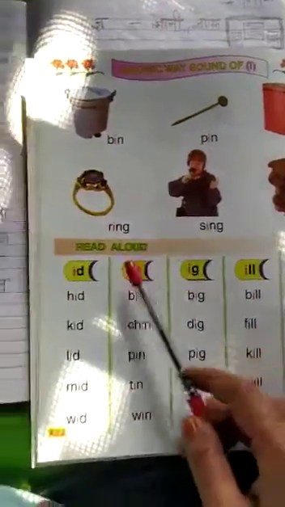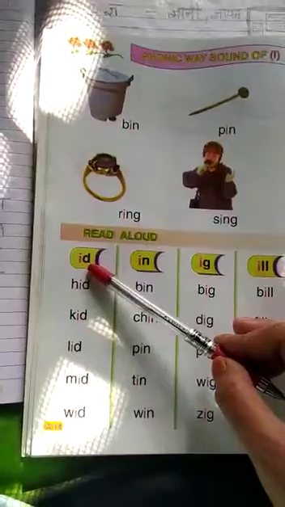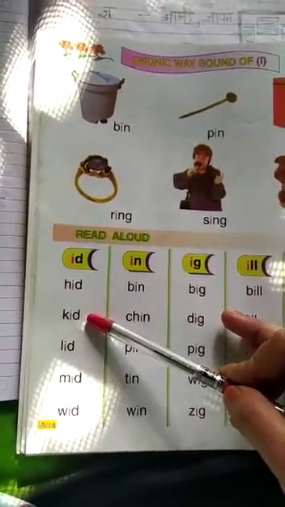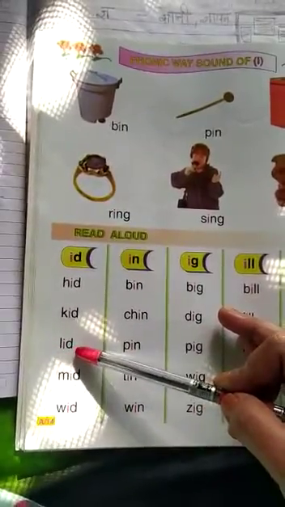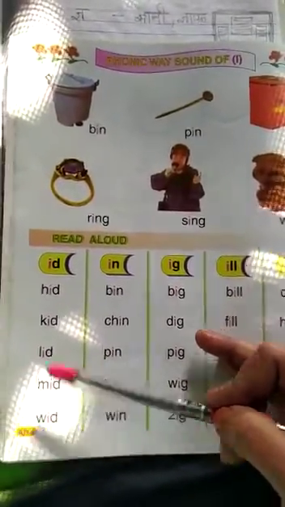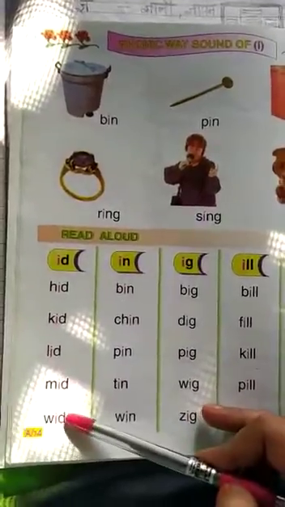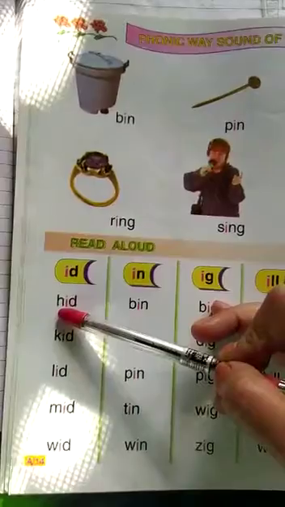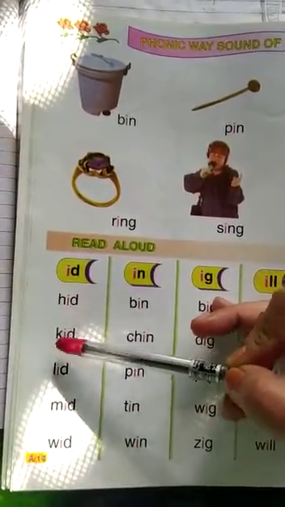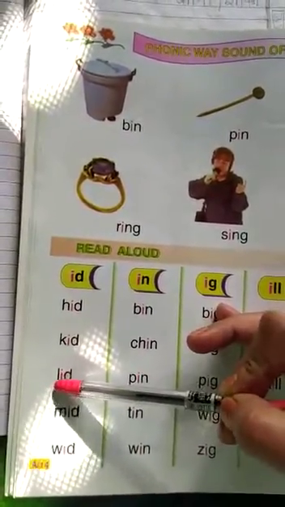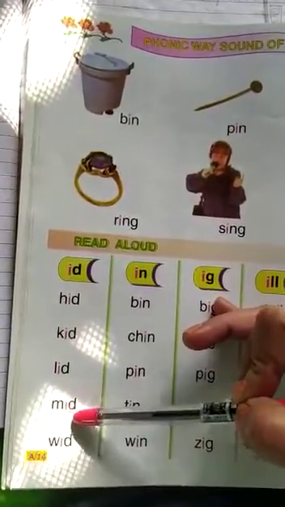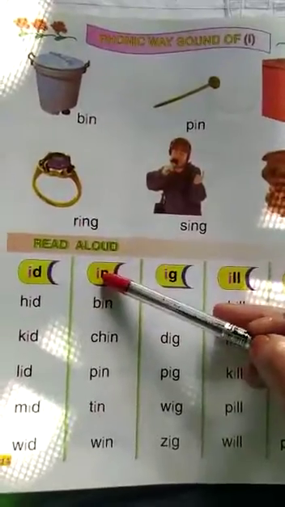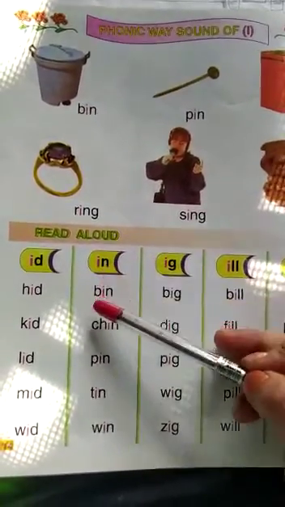V-I-G, wig, right? So next one is I-D, id. H-I-D, hid. K-I-D, kid. L-I-D, lid. M-I-D, mid. W-I-D, wid, right? So H says her, her ID hid, K ID kid, L ID lid, M ID mid, V ID vid, right?